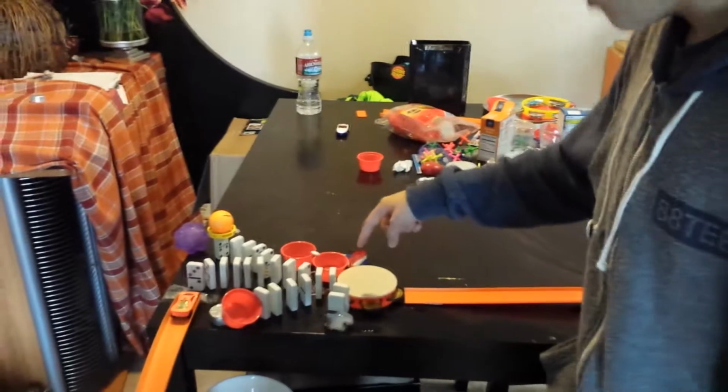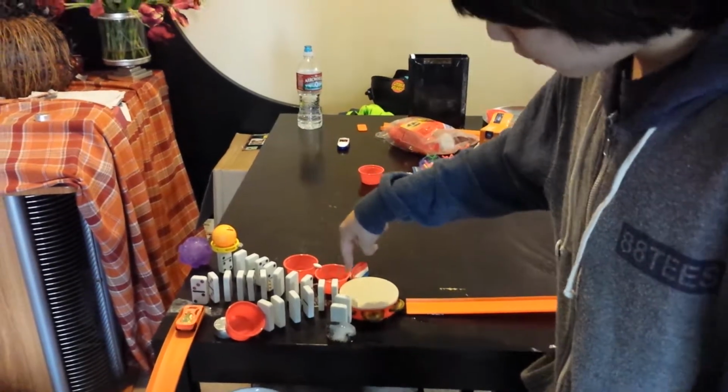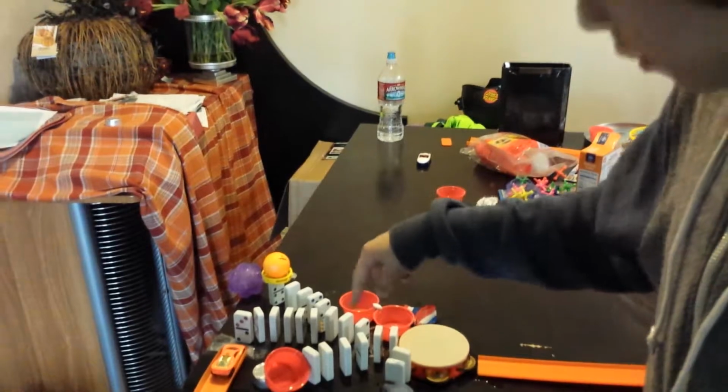Tambourine will also hit this set of dominoes right here, which is kinetic energy. And there's vinegar in here and baking soda in this bowl, and it's going to hit, so it's going to be kinetic to gravitational potential energy to kinetic to chemical energy.